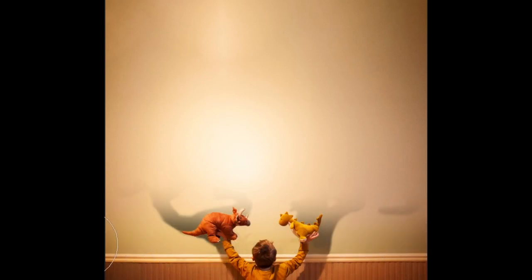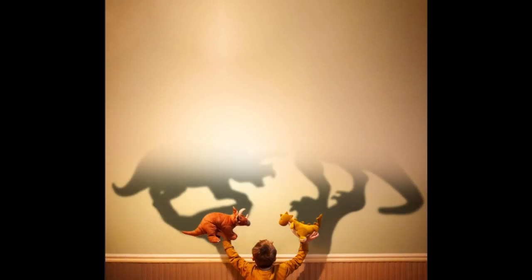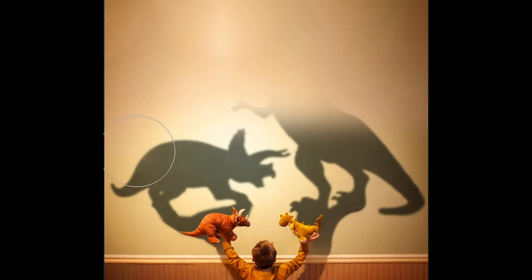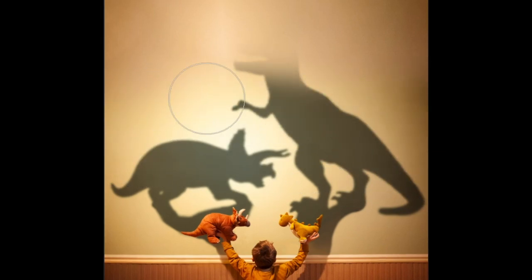For instance, I took this photo of my son holding two plush dinosaurs, and I wanted to have huge dinosaur shadows behind, like they're ready to fight, straight out of my son's imagination. Let me show you the process.